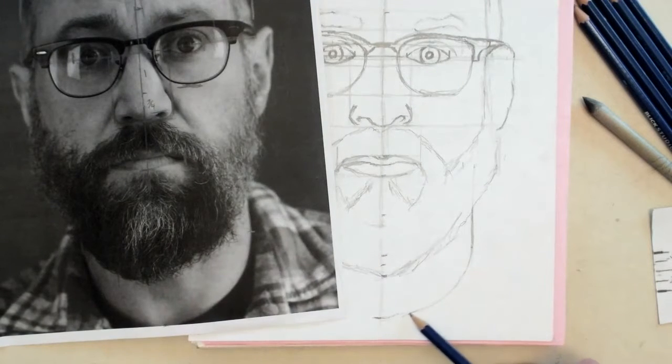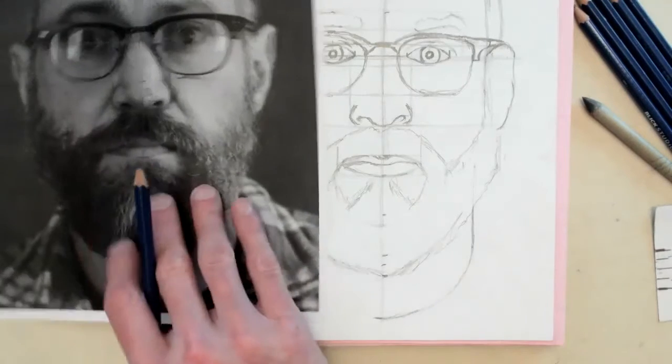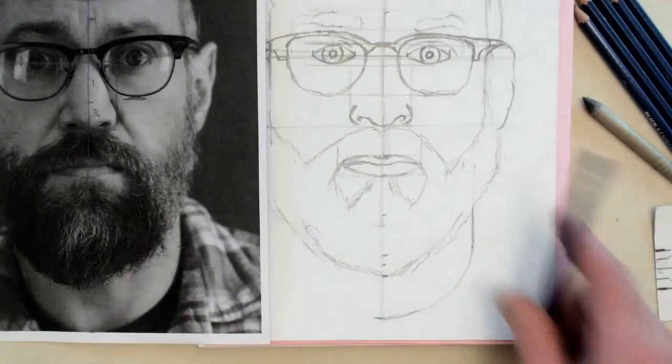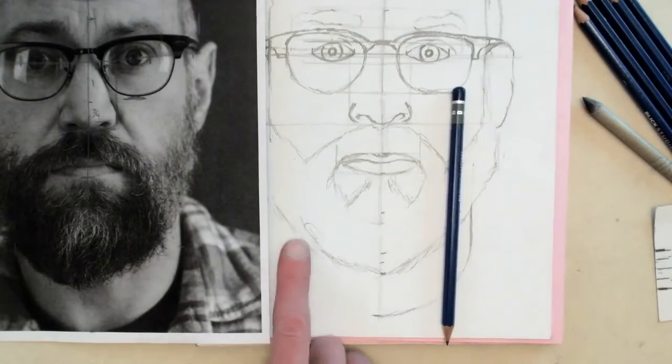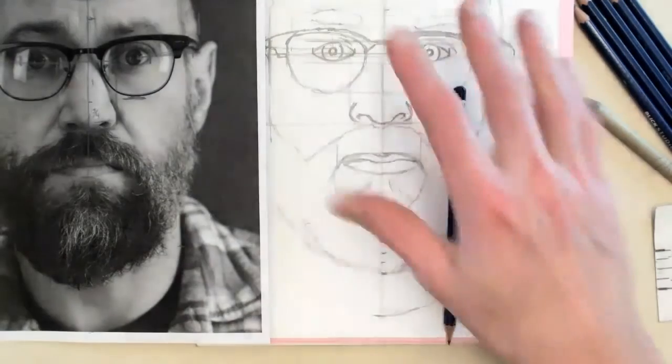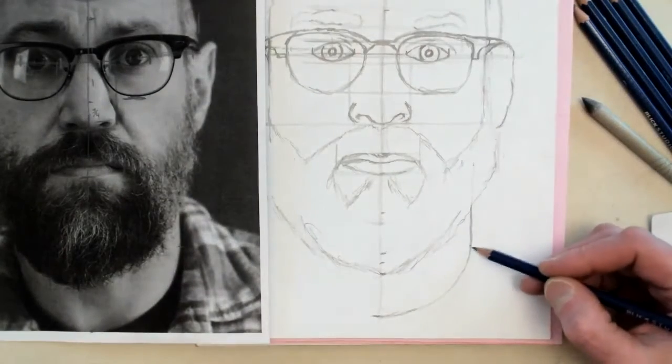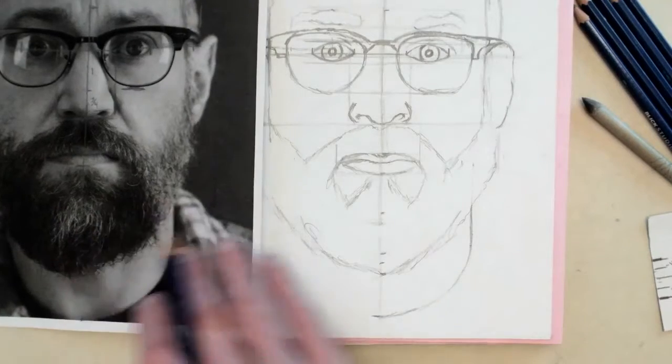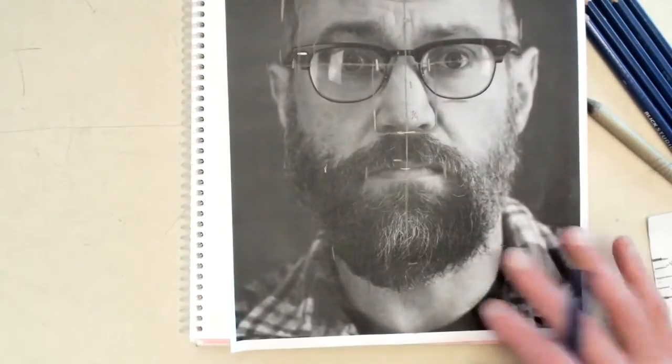One thing that people usually make an error on is they will make their neck way too narrow. Like they want to make their neckline right here, and then they almost look like a bobblehead. So you want to make sure that your neck is the correct width. So we're going to do the same thing on this side.